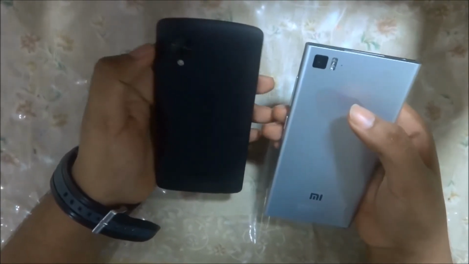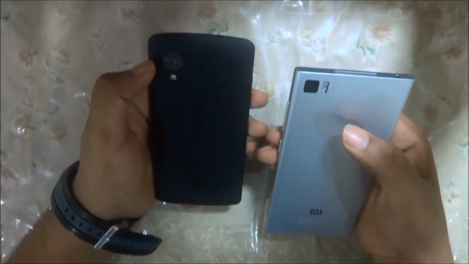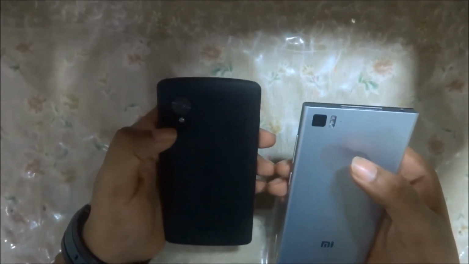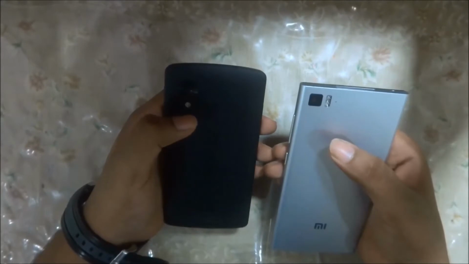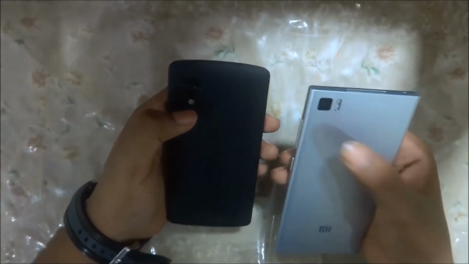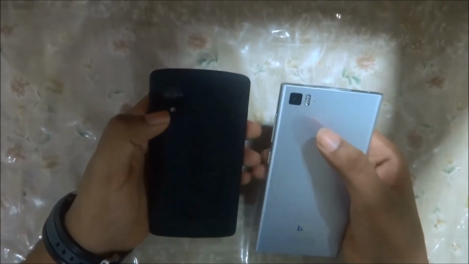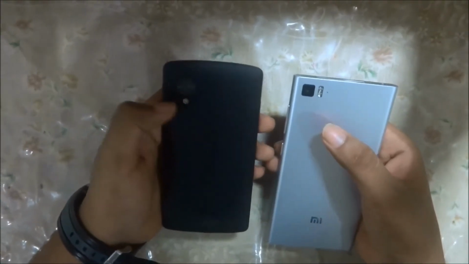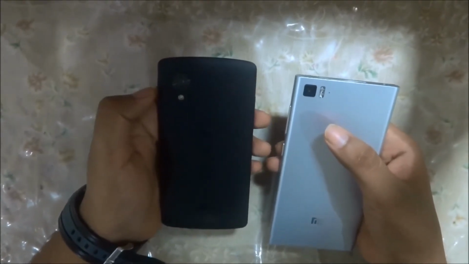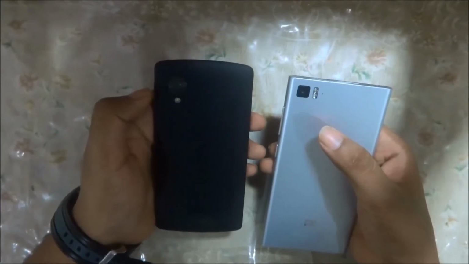Now let's come to the camera. On the Nexus 5 we have an 8 megapixel camera with LED flash and an additional feature, which is optical image stabilization. On the Xiaomi Mi3 we have a 13 megapixel camera with dual LED flash. We'll be comparing the camera quality later in the video.